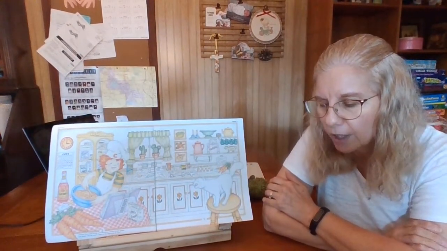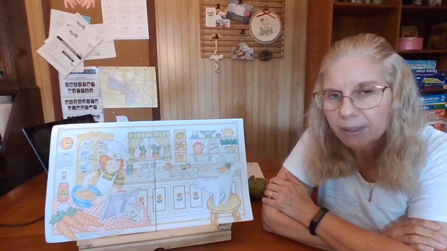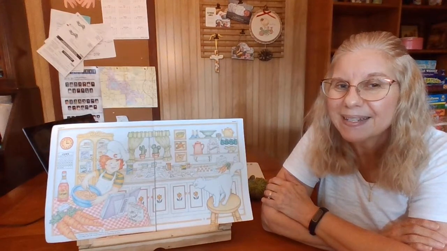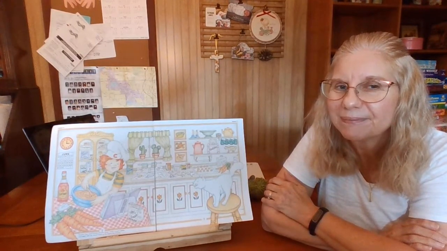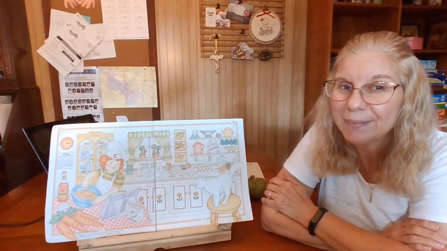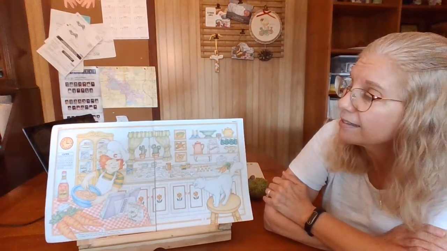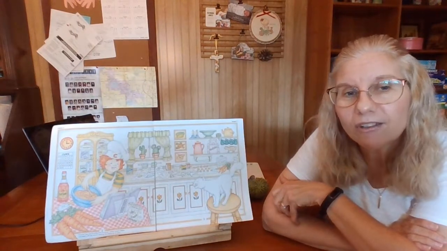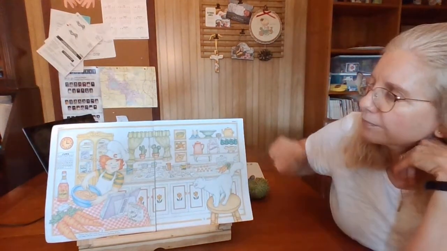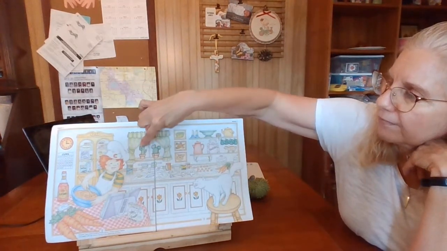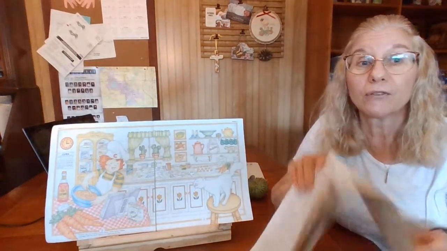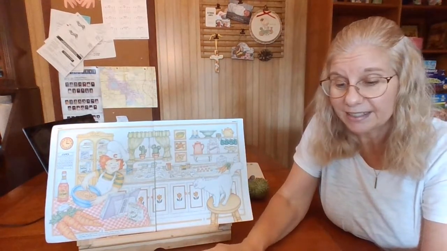Next one. You can watch me grow in my clay pot, but don't touch me. Think about it. Look for it. Are you thinking cactus? I bet you are, because we talked about that earlier, that cactus starts with a C. So you want to circle the cactus that are in the window. I have to turn the page. We have 2 more things to find.